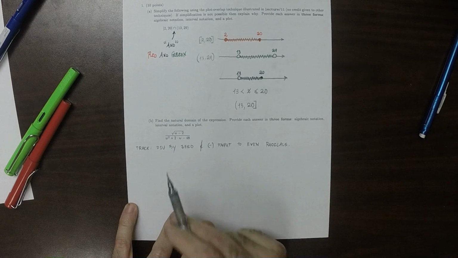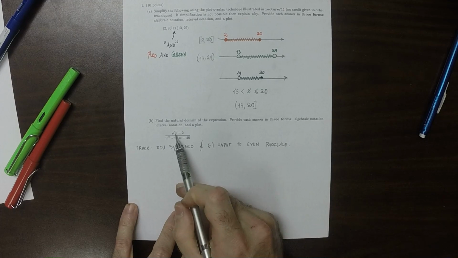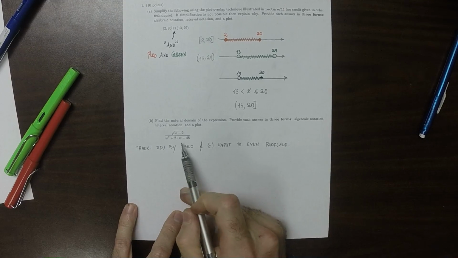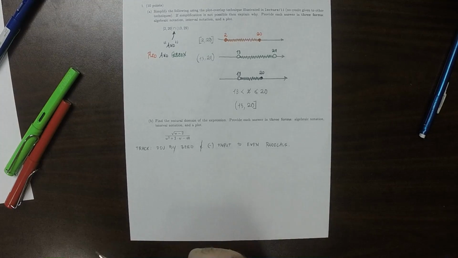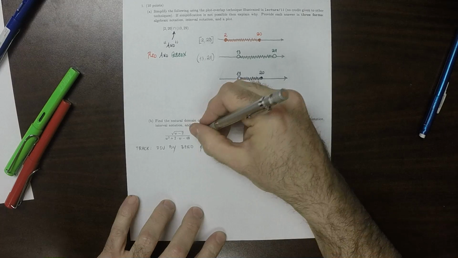Well, we've got potentially both, right? There's an even radical, that's square root, and there's a denominator there, so we could potentially be dividing by 0. So let's check that.